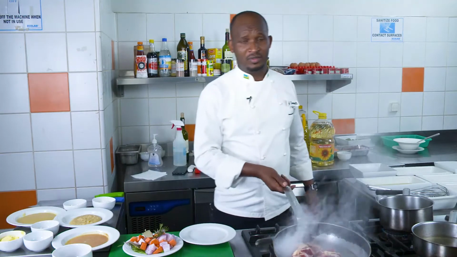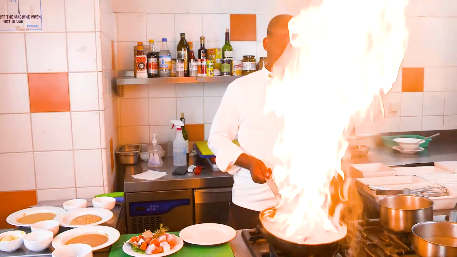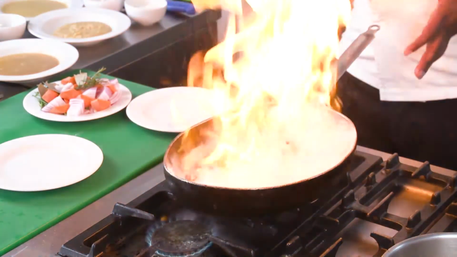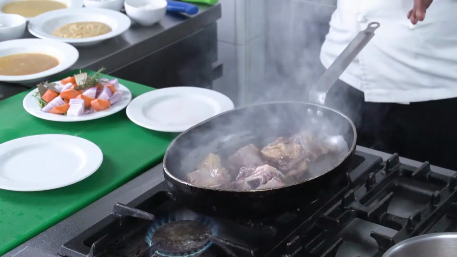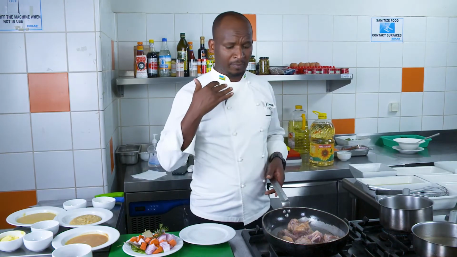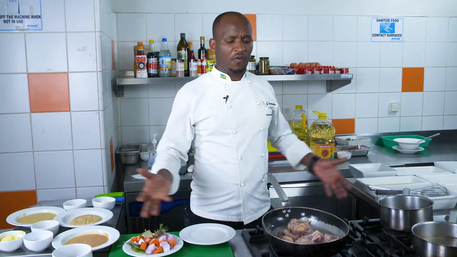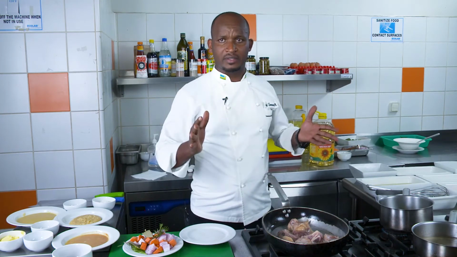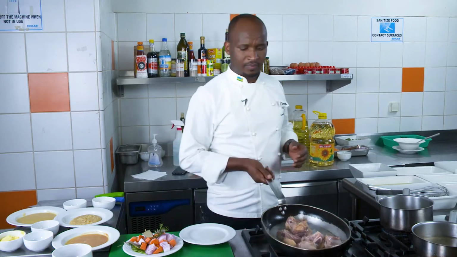Just be careful, the pan is hot. But it's really good to brown your bones when the pan is hot, because the more fire goes into the pan, the more water evaporates. Then it gives your bones a chance to be browned faster.